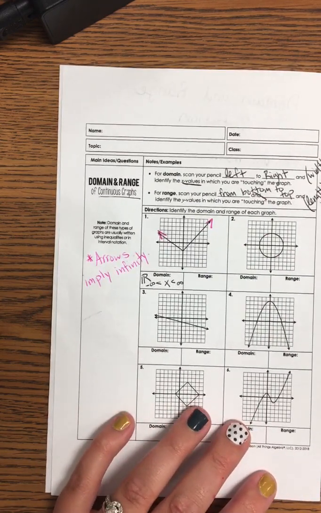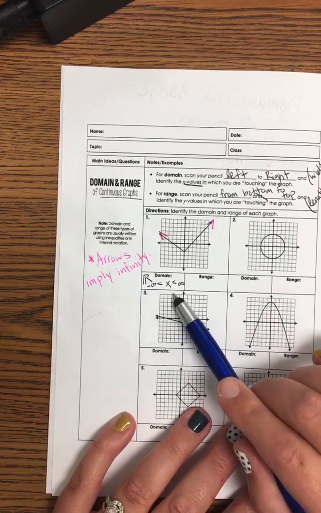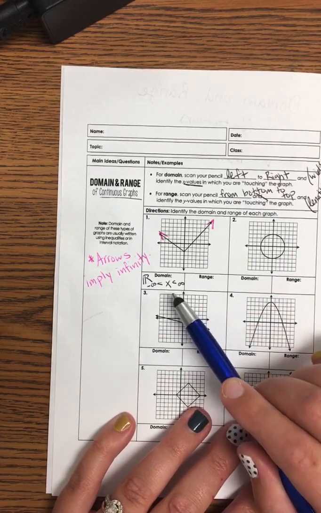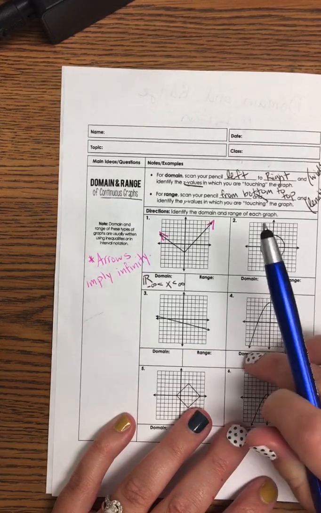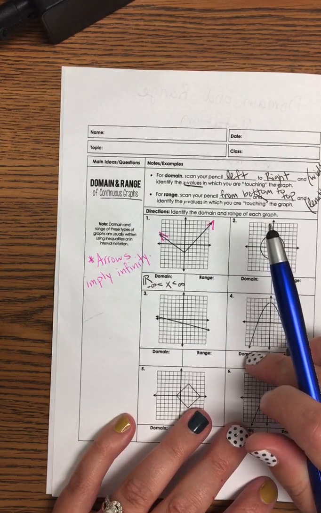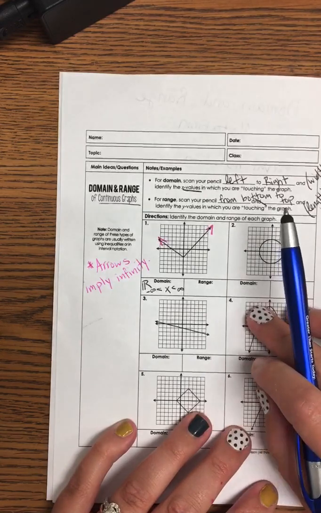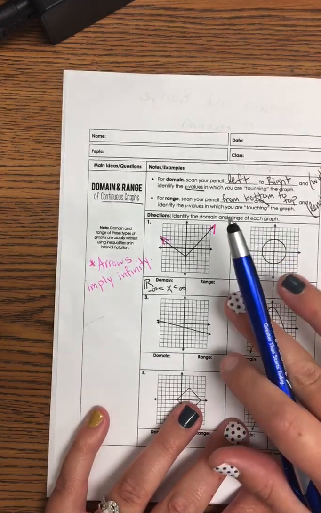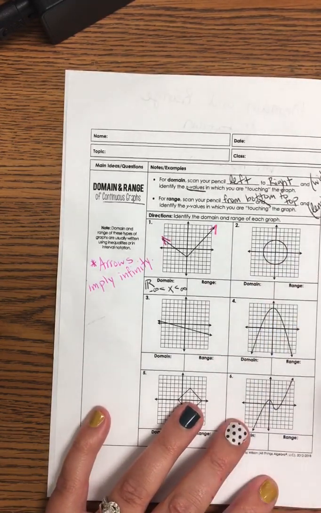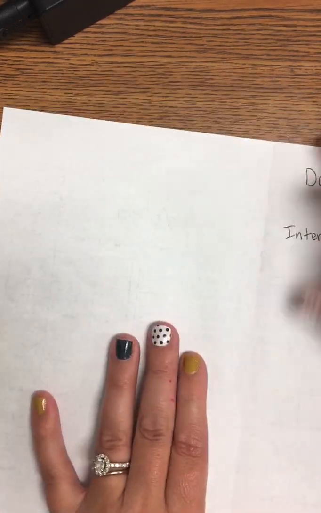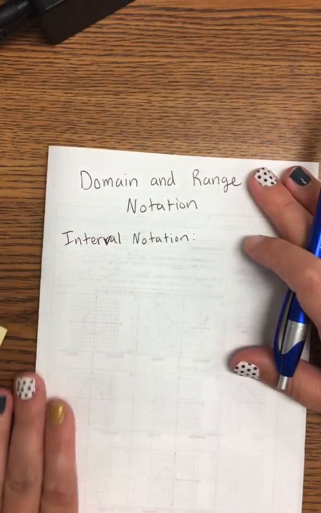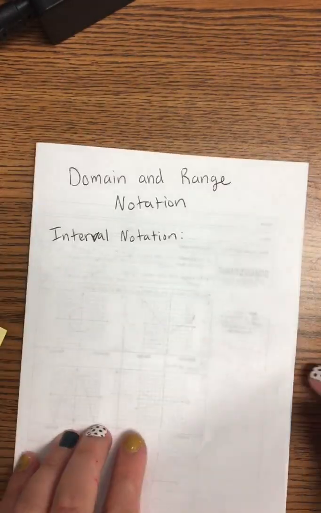There's another way to write this too. So this is our inequality notation. There's also something called interval notation. And so we are going to talk about that as well on the back. Okay, so I want you to flip, and we're going to write this on the front, to where it looks like this, like a book.